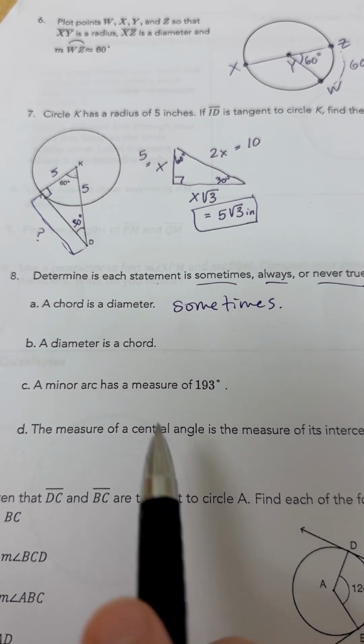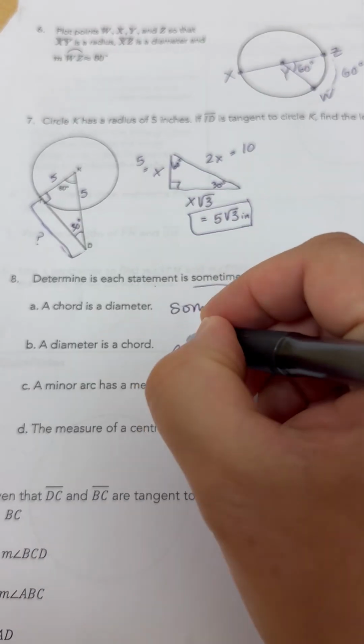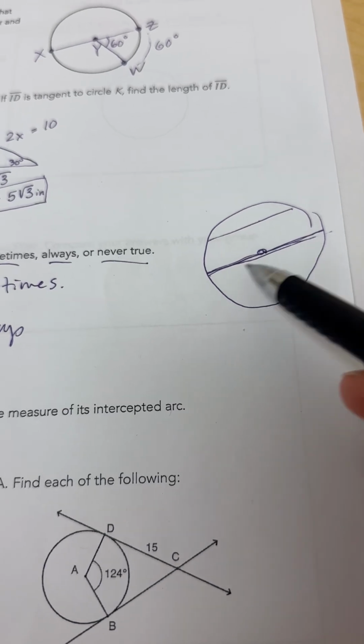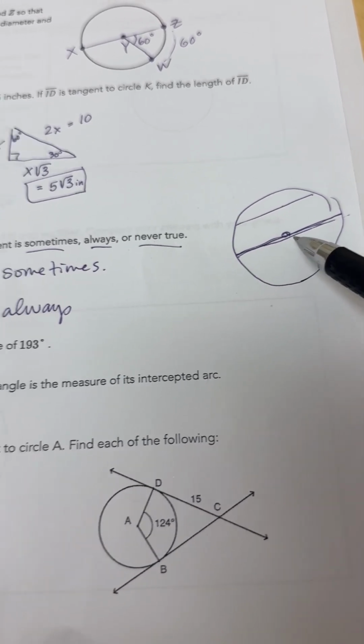However, if we already have a diameter, it is always a chord. That's because if we look at this diameter, it's always a chord. It's just a chord that happens to go through the center of the circle.